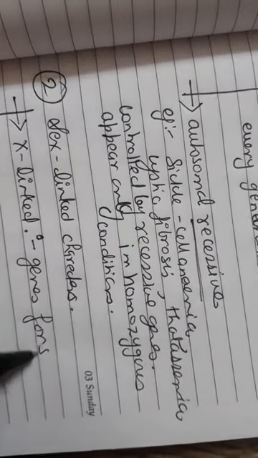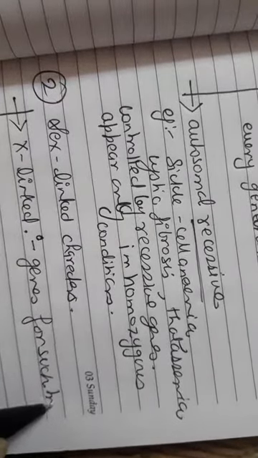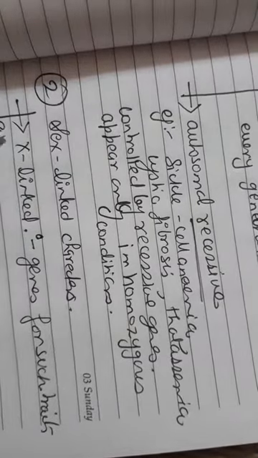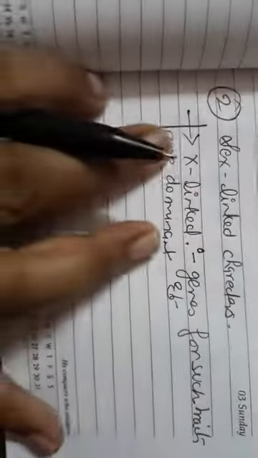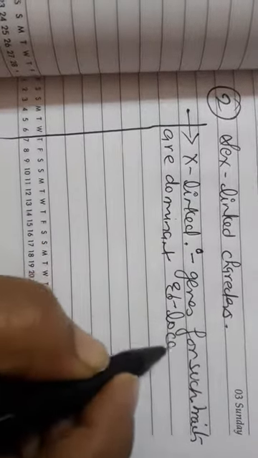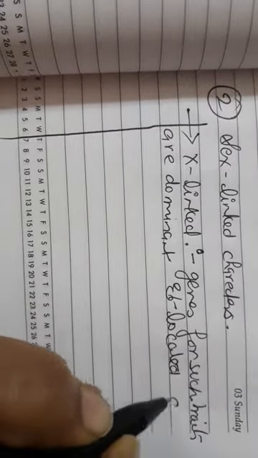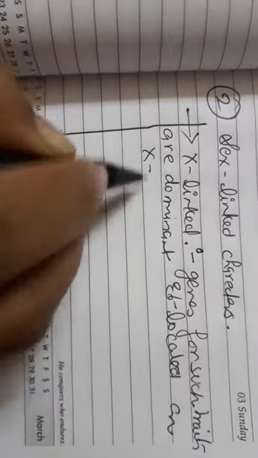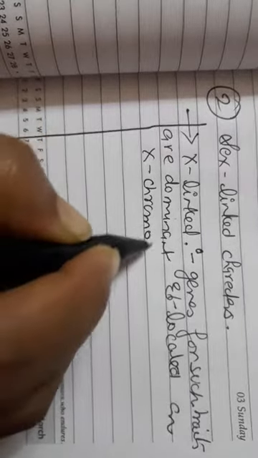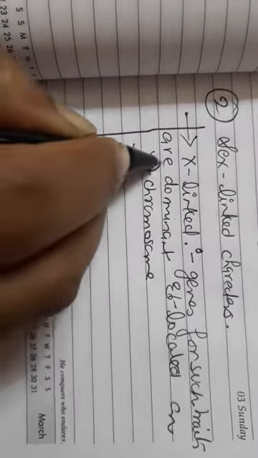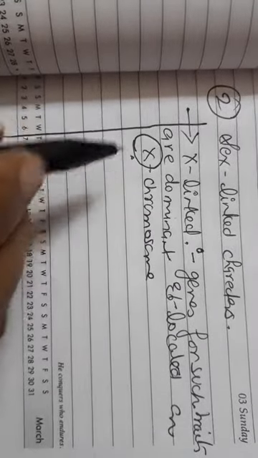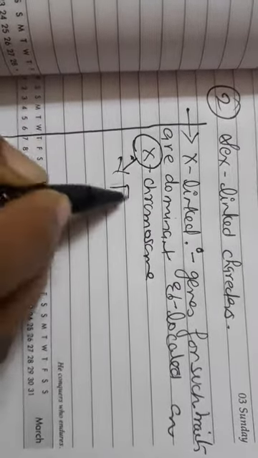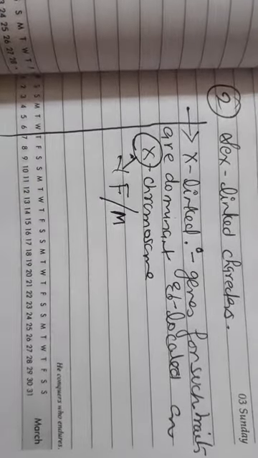are dominant and are located on the X chromosome. That means this can be in the female or in the male.